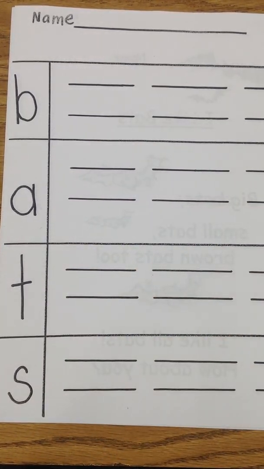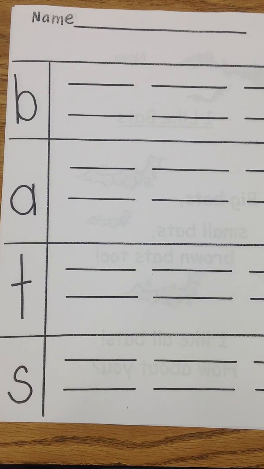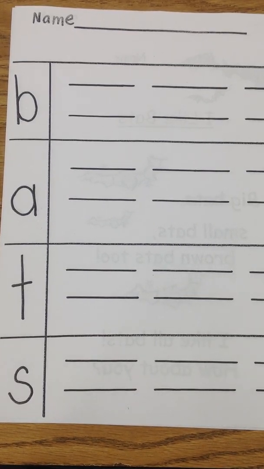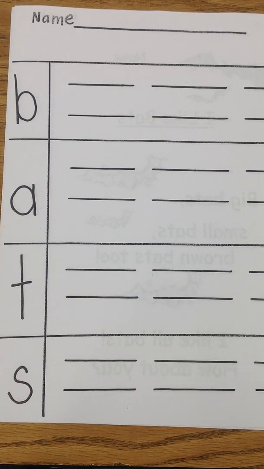So you look around your house, look in the cabinets, on cereal boxes, canned goods, look in books, magazines, any kind of grocery advertisement, and just find words to put in your paper for bats, B-A-T-S.